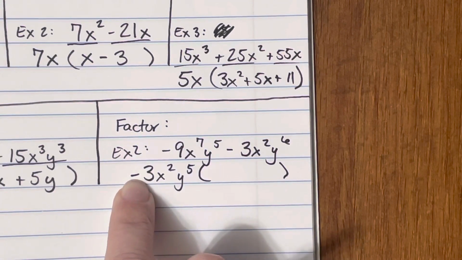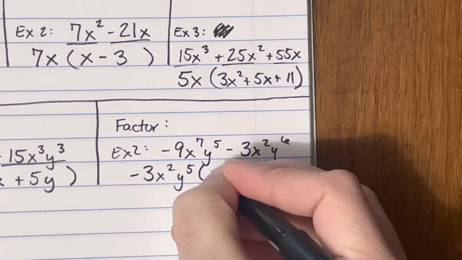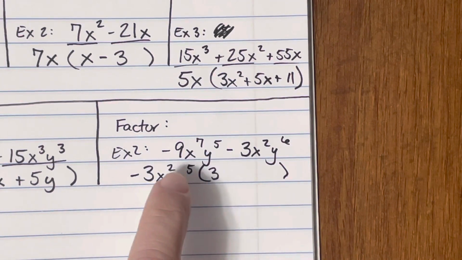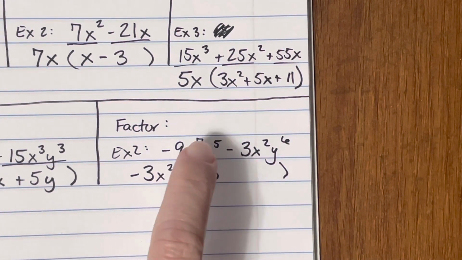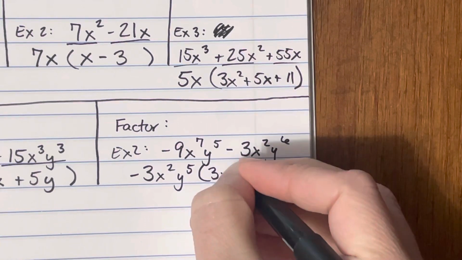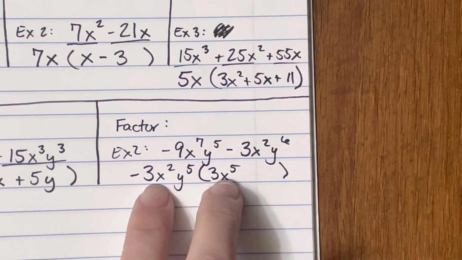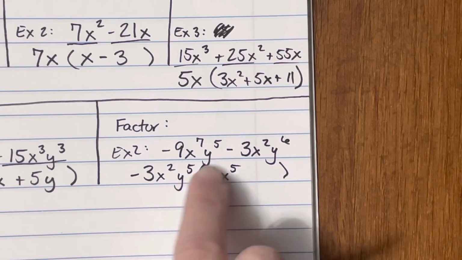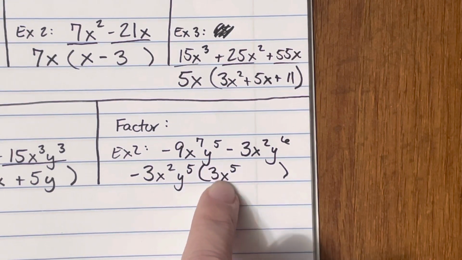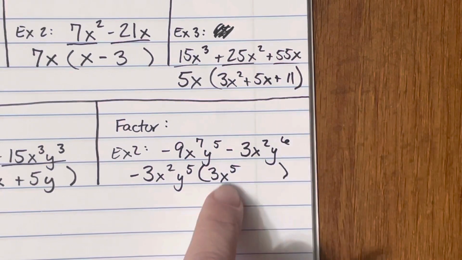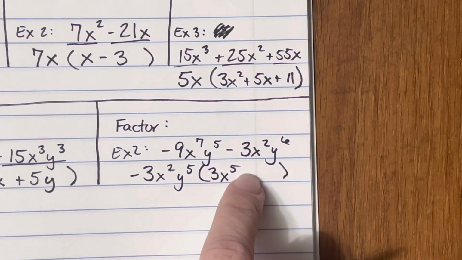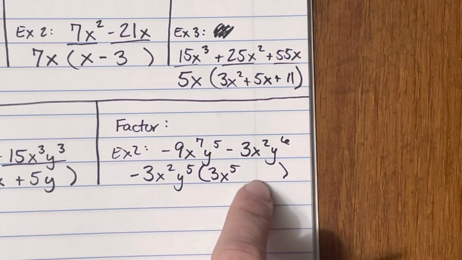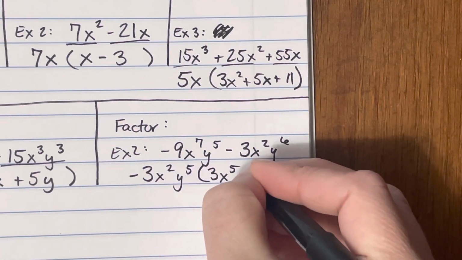What do you need to multiply negative 3 by to get negative 9? A positive 3. Negative times a positive would give me that negative 9. What do we need to multiply x squared by to get x to the 7th? Well, we need 5 more. So x to the 5th. Remember, like bases, we add the exponents, so that's going to give us 7. And then we already have the y to the 5th, so we need no extra y's here. Now, notice that we're going to need a plus here, because if I distribute negative 3 to a positive 1, that's going to give me the negative 3. So I'm going to put plus.